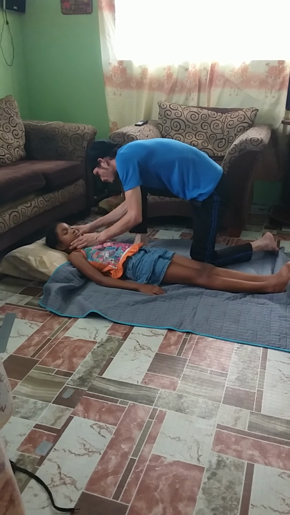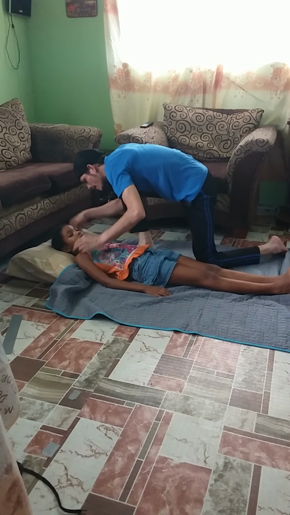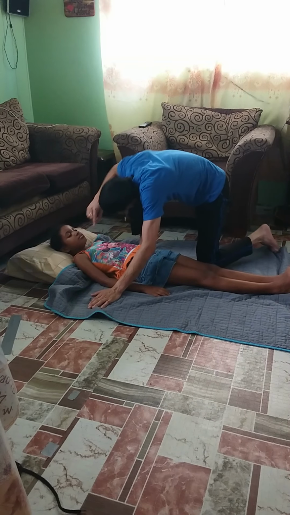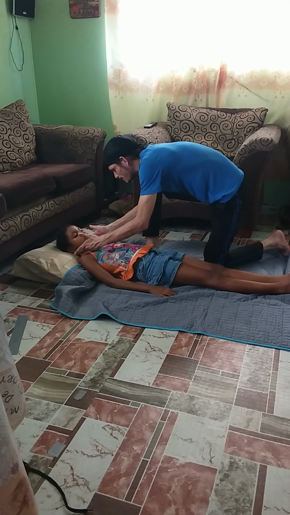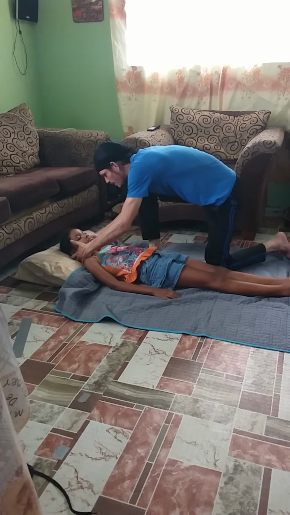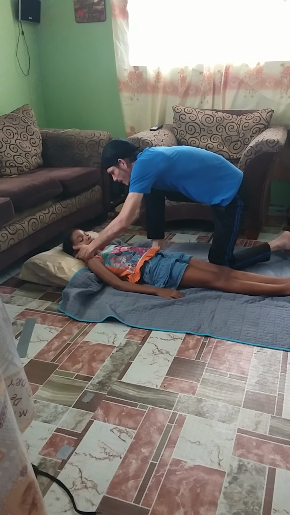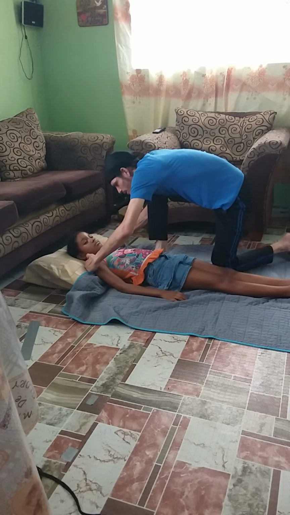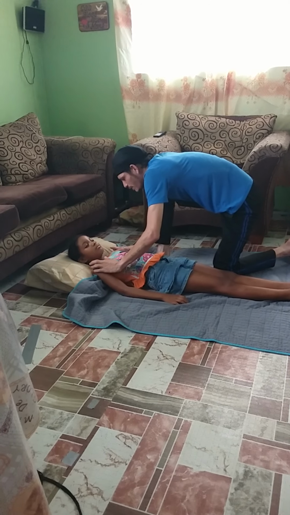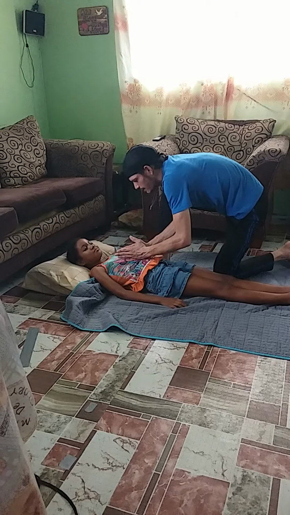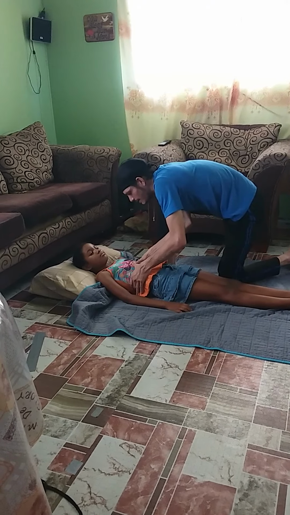Looking for any CSF in the airway or the nose. Tracheal deviation, jugular vein distension. DCAP-BTLS in the C-spine. Checking the trapezium for the DCAP-BTLS, around the acromion, around the clavicle, down to the chest, the sides.